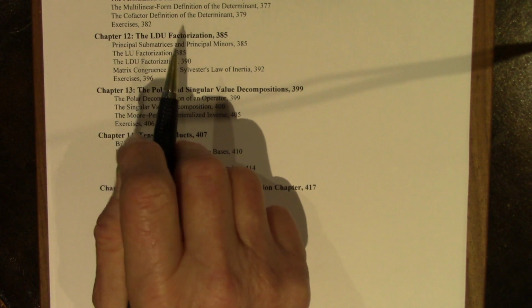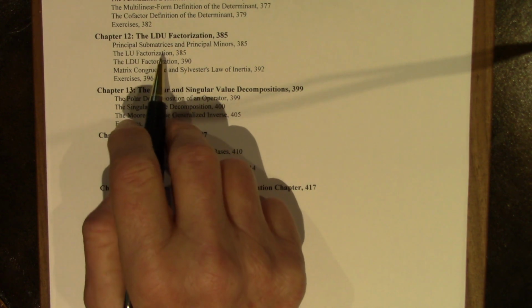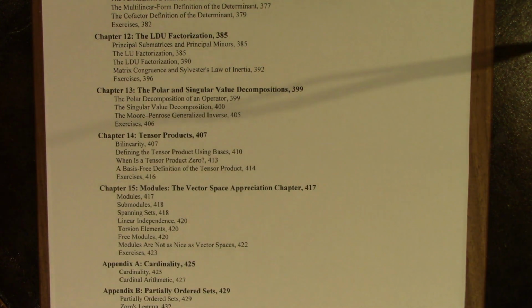The next chapter is on the LDU factorization of a matrix. There are some very important matrix factorizations. The QR factorization we discussed in the text. This factorization, LDU, would be discussed in undergraduate upper division linear algebra courses that are oriented towards applications, not towards theory.